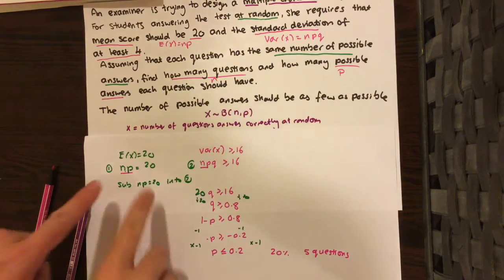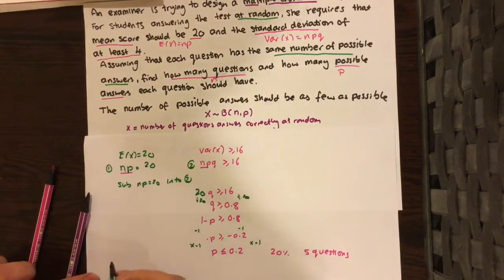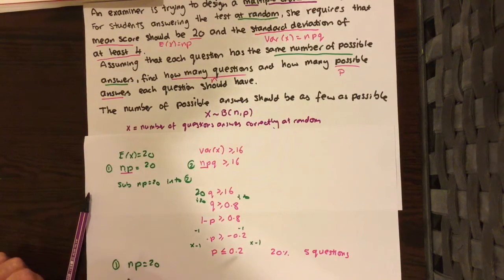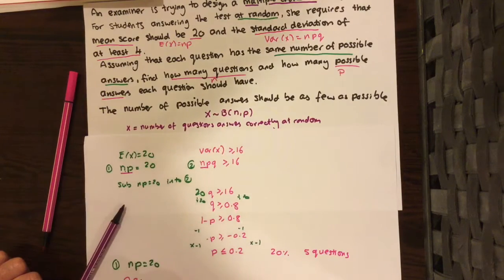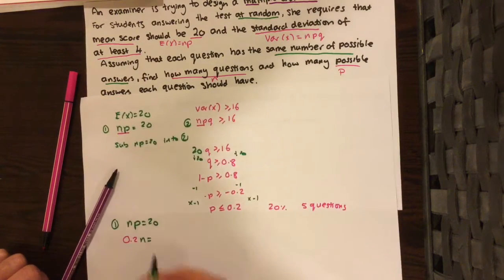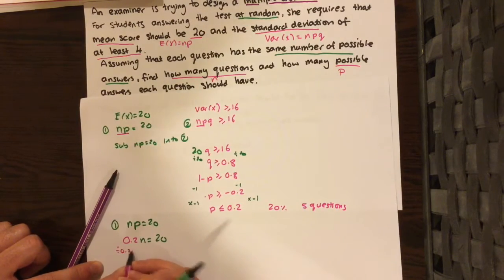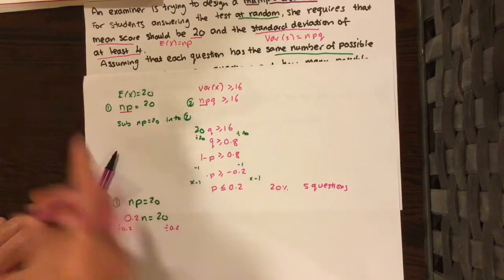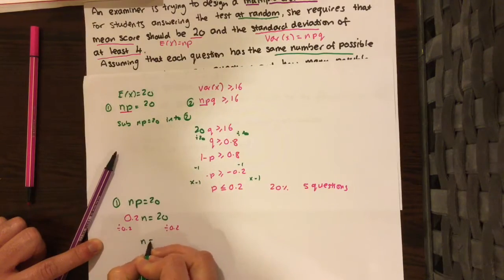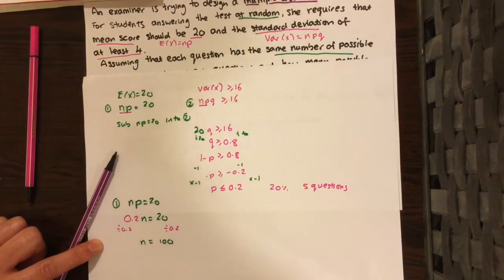In which case, going back to equation 1, which was np equals 20, we now know that p is 0.2. So 0.2n equals 20, divide by 0.2, and the number of questions is going to be 100.